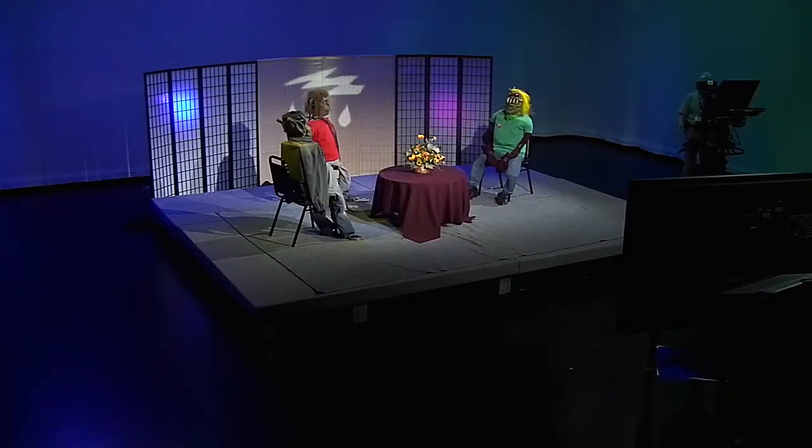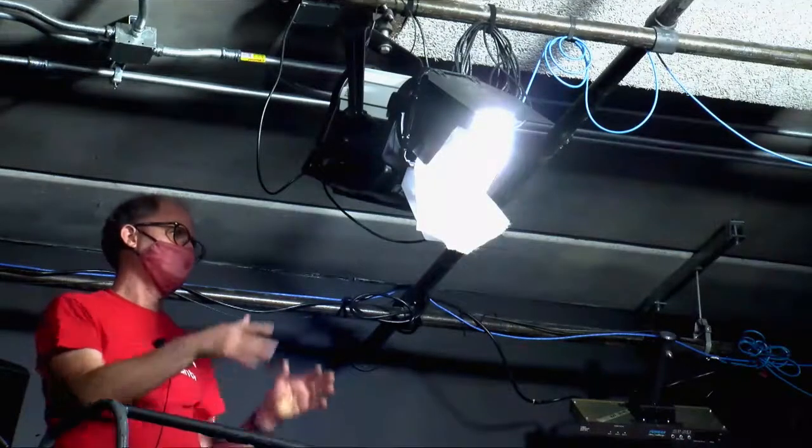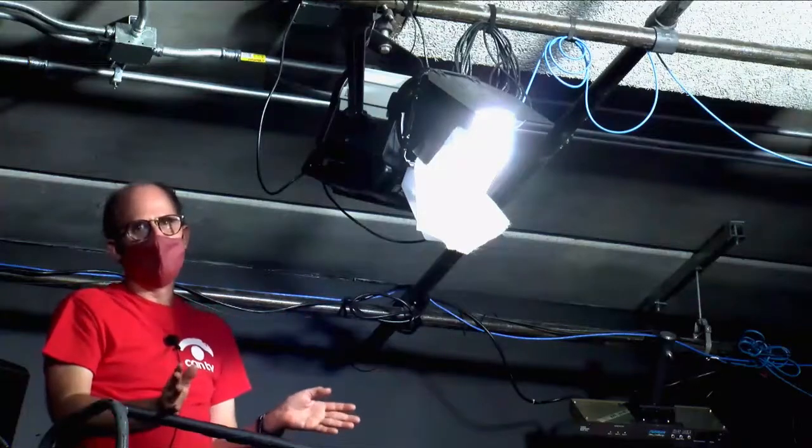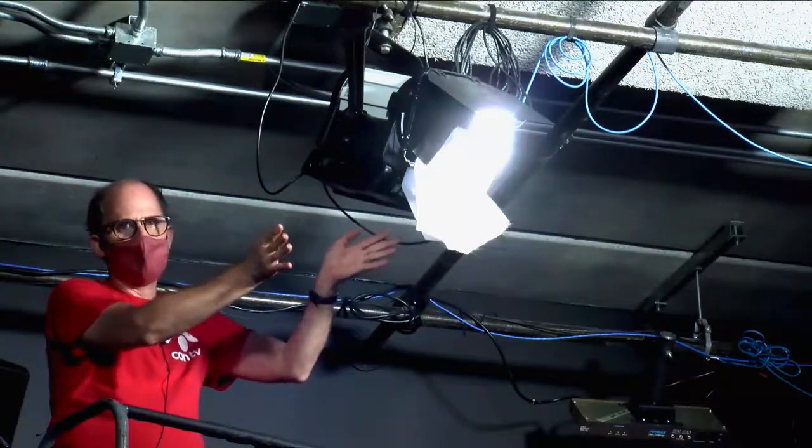And so it's up to you to decide how much to spread that light. So sometimes there's a large area you're covering, and so therefore you're going to want the beam to be wider. And you're going to probably also want your barn doors, at least the side ones, to be open wider.